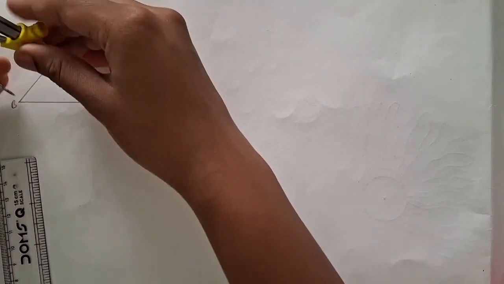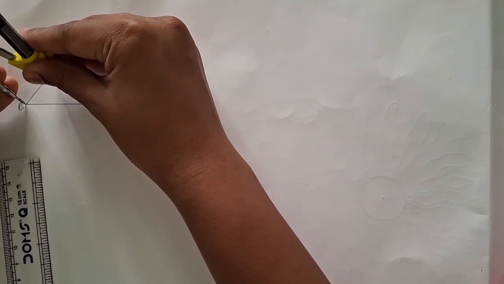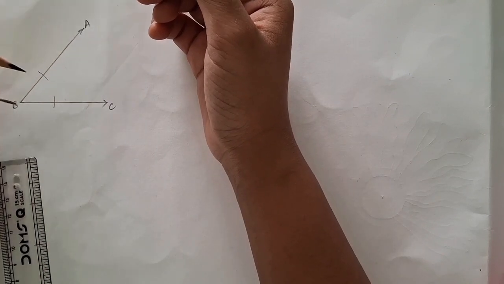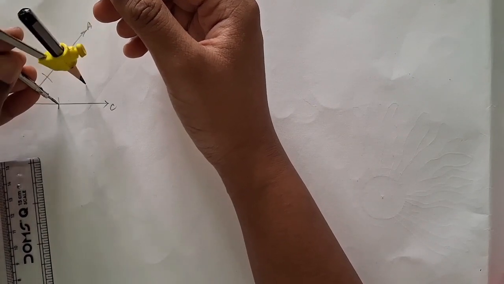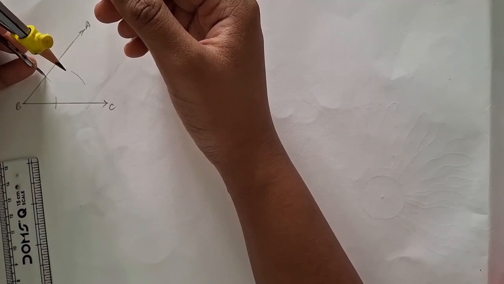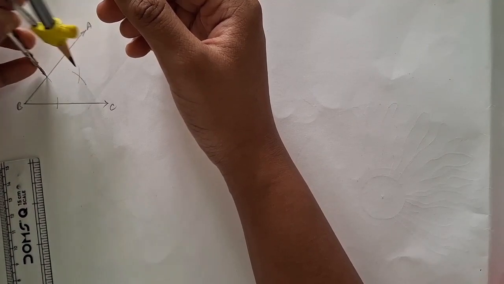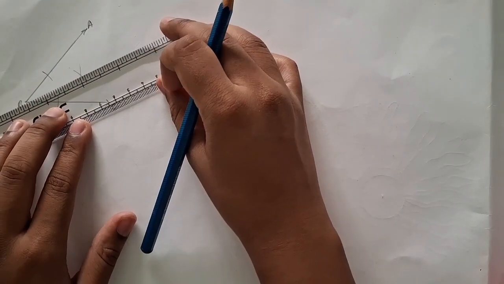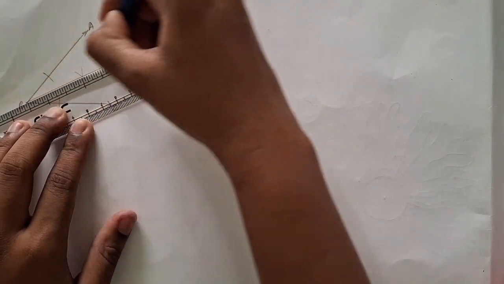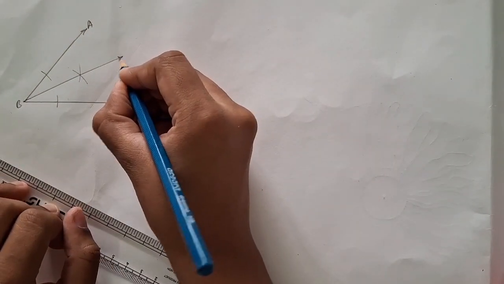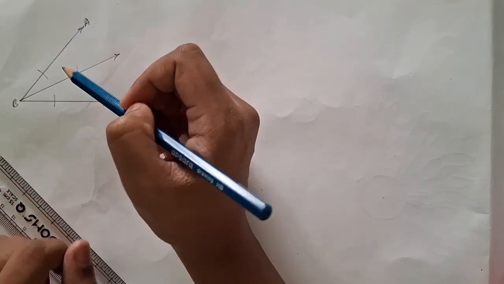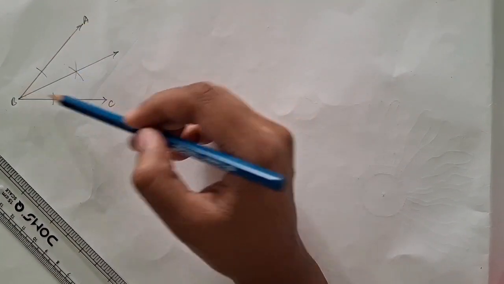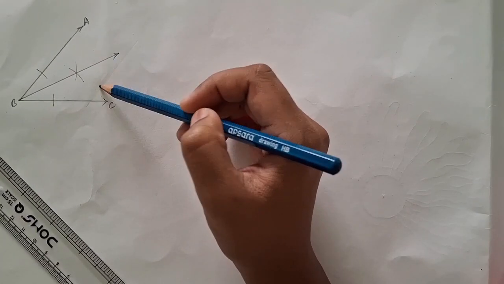Now repeat the same process as we did for bisecting an angle. Now this angle ABC has been bisected into 2 equal parts.